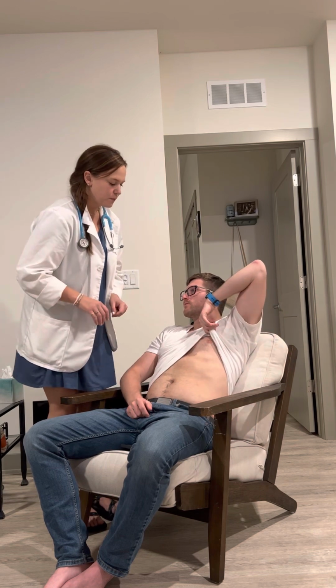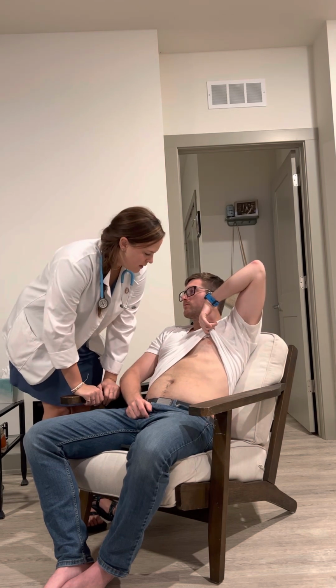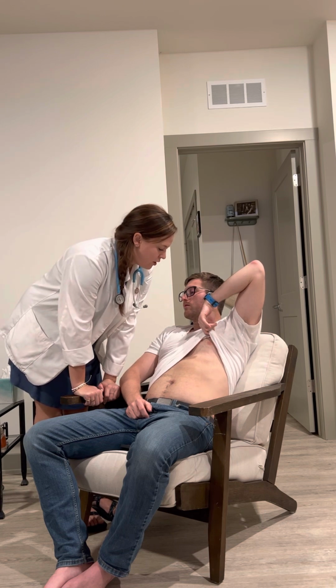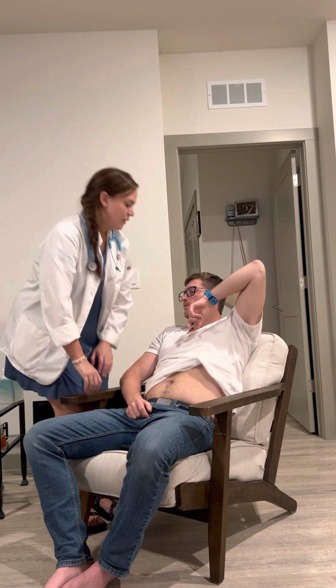Next, I will be inspecting the point of maximal impulse. I'll have you lift your shirt up, and I'm going to keep you as draped as possible. I'm going to be inspecting the point of maximal impulse at the 5th intercostal space. There are no abnormal pulsations.